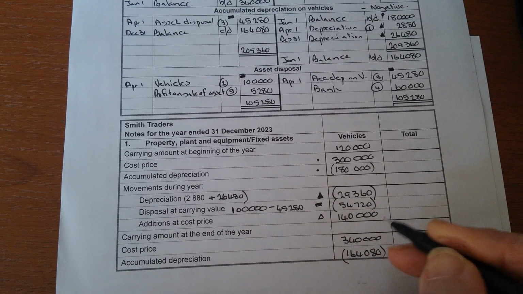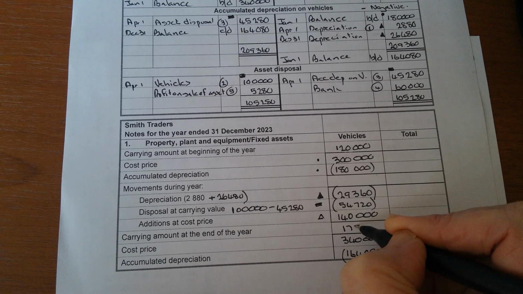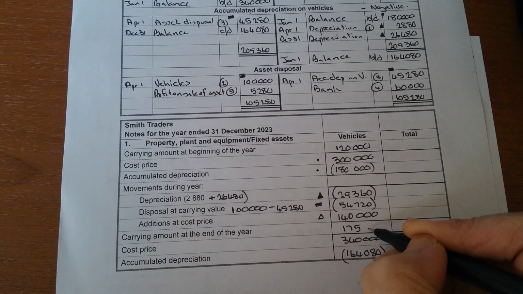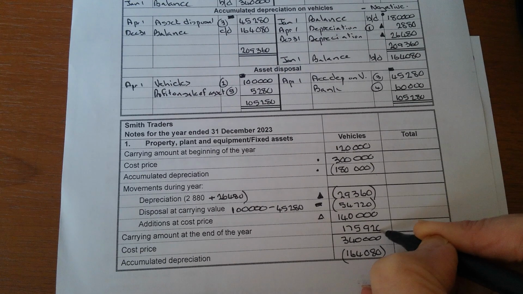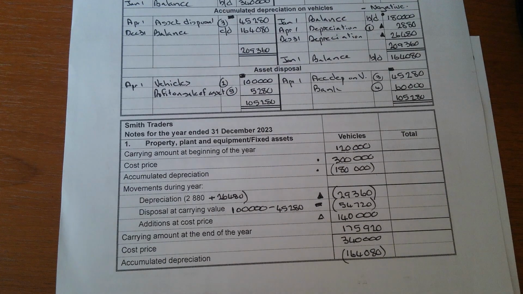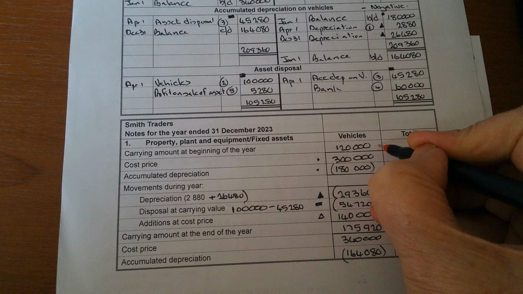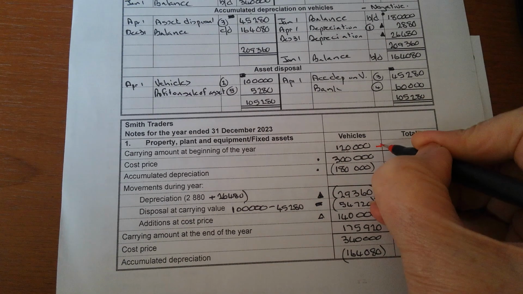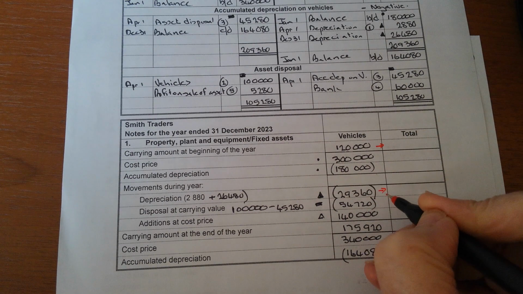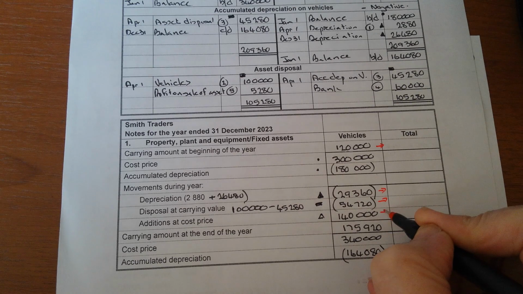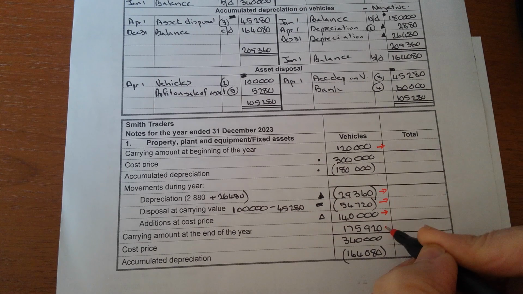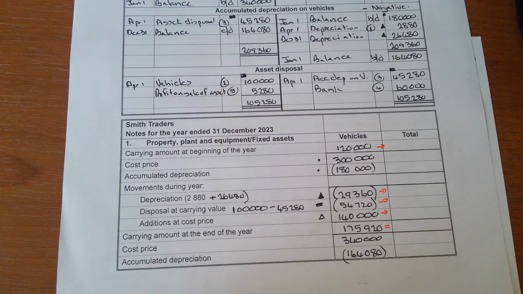And I will subtract that, and it will give me the carrying amount at the end of the year as 175,920. So you can check yourself to make sure that you didn't make a mistake. So I will take this 120, subtract the movements during the year, add the addition, and if I do that, I should get the same answer. Otherwise, I made a mistake somewhere.